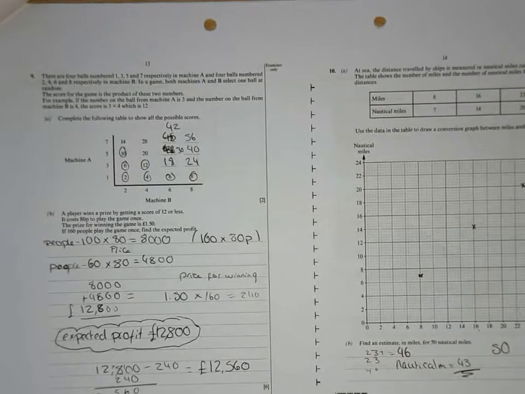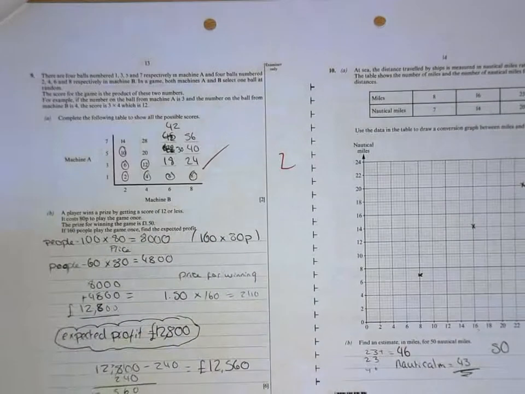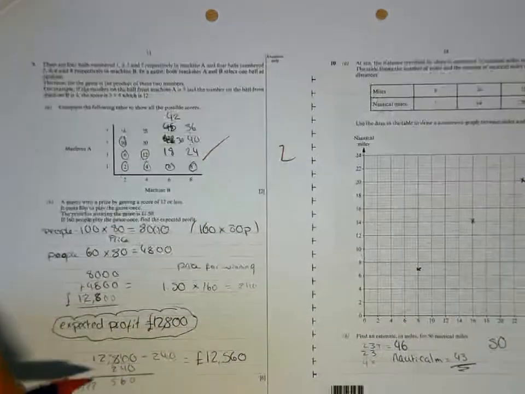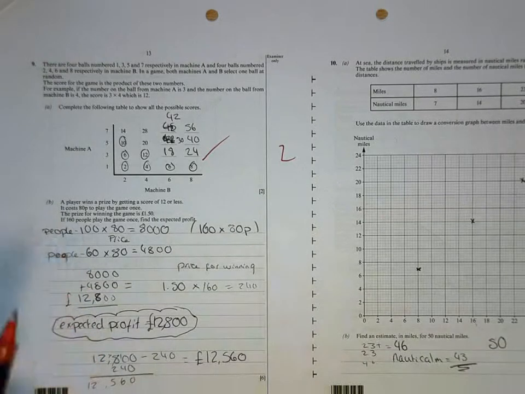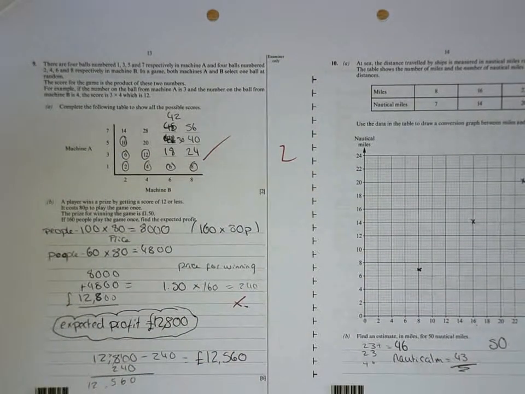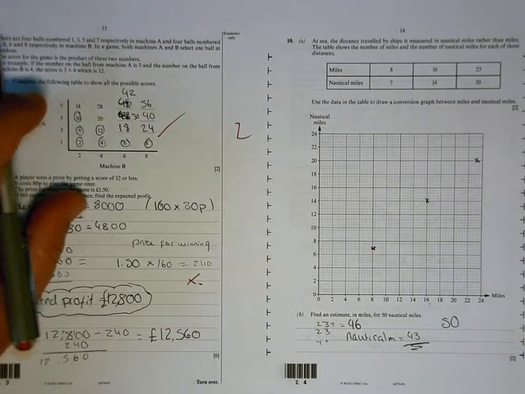Right. 42, 56, 30, 40, 18, 24, 2 marks. Now, since you did this last Monday, we've had a lesson on this, so hopefully you'll be able to do better on it now than you did then. And nothing there is right. So go back and have a go at that again now that we've done some work on it.